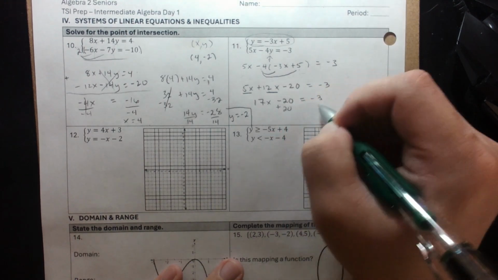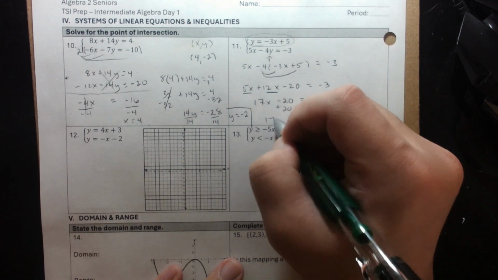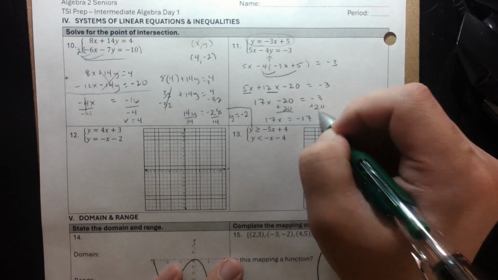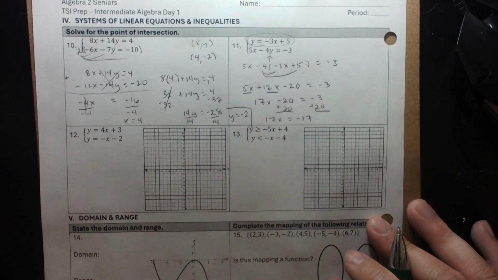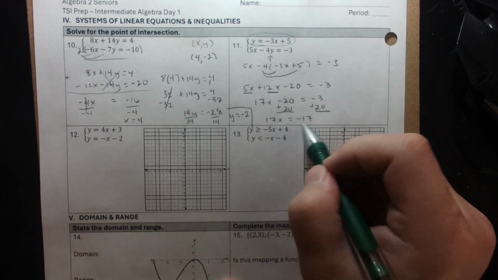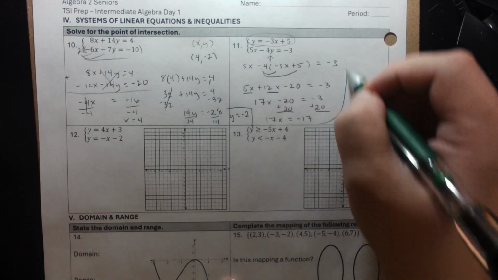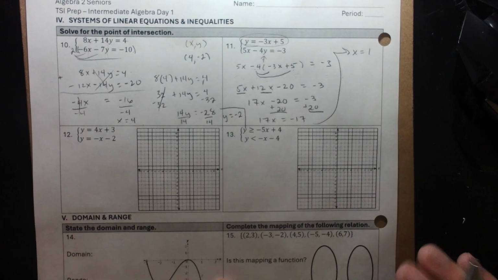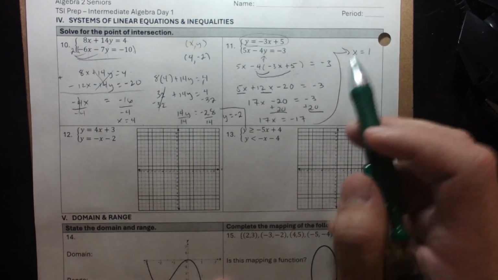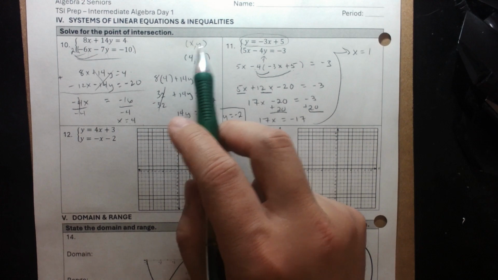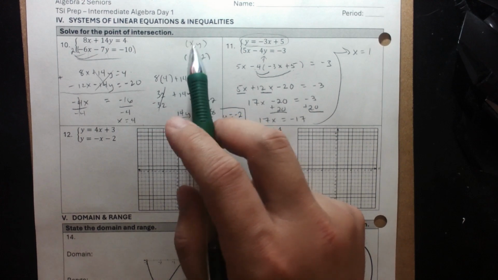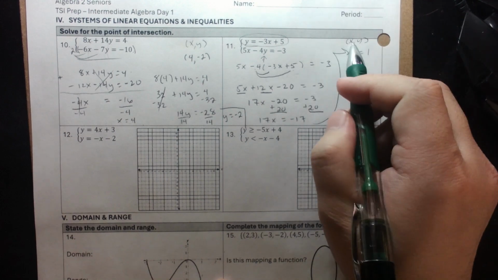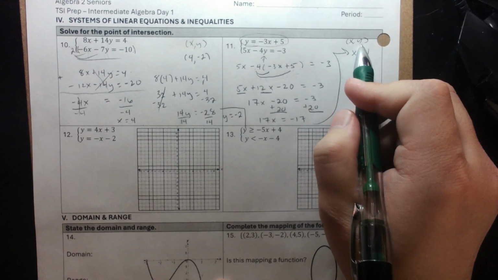Add 20 to both sides. So 17x is equal to negative 17, right? So then, you know for sure if I divide both sides by 17 here, x is equal to 1. X is equal to 1. Now, remember, we need to make sure that our answer is in the form x comma y. We only have the x value. We need to find the y value.